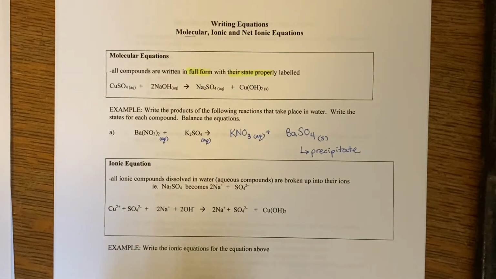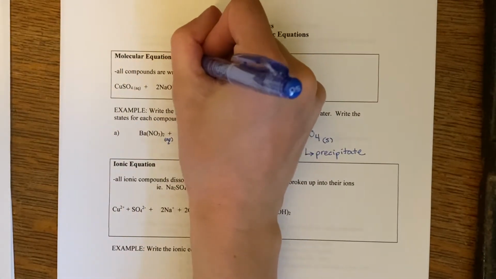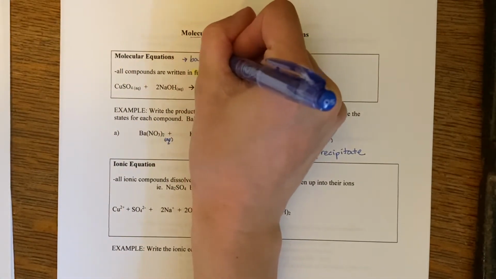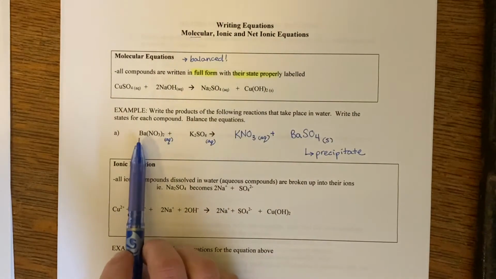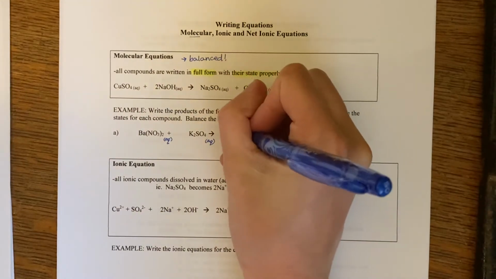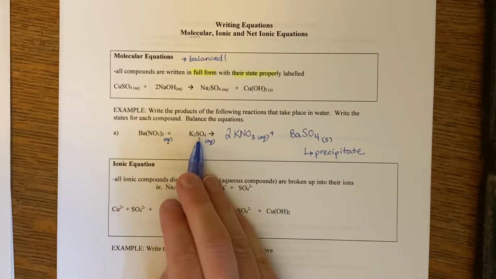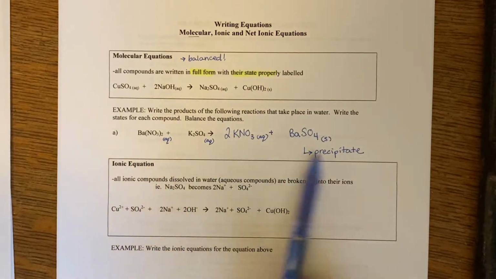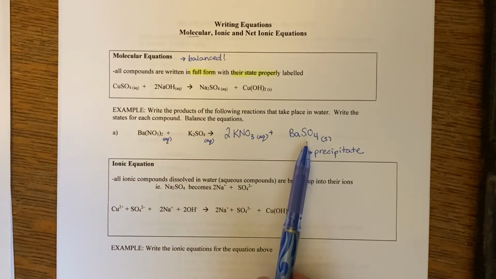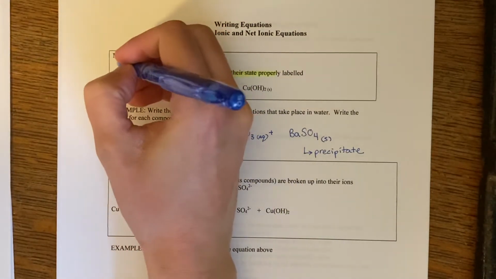Last thing we need to do is balance this reaction. Molecular equations should always be balanced as well. Here we have 1 barium, 2 nitrates, and only 1 nitrate on the other side. So we add a 2 in front of there. That gives us 2 potassiums, 1 sulfate, and 1 sulfate. So this is just our regular equation like we've been doing all year so far, and that's our molecular equation.